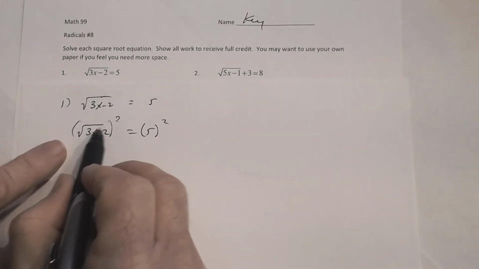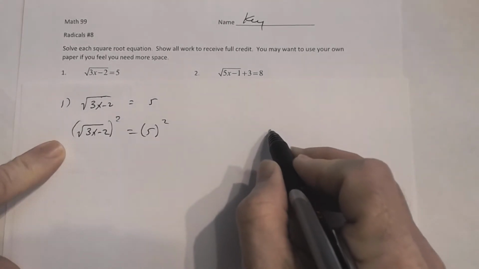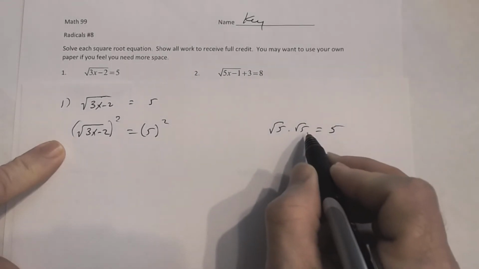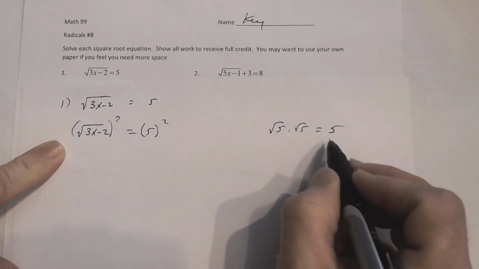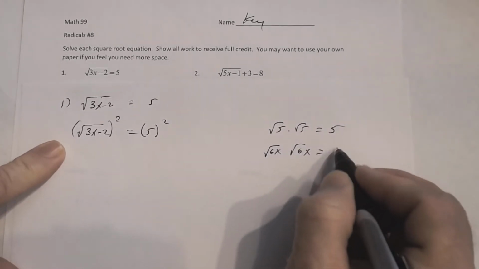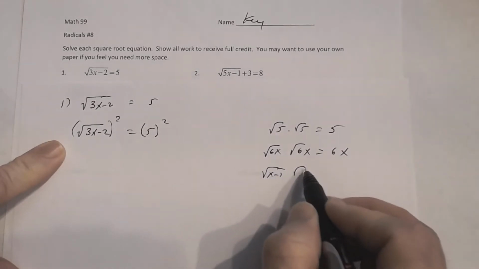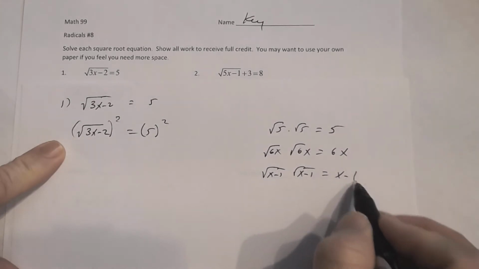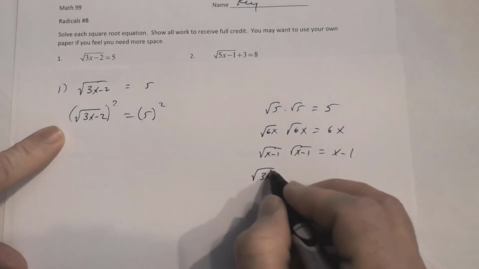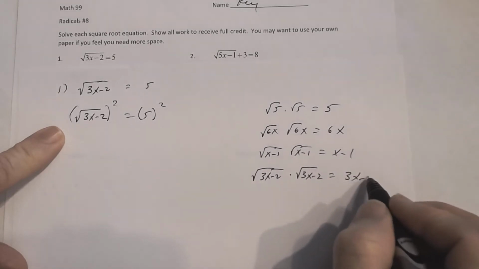And so remember, this right here is being multiplied by itself twice. So remember when we talked about something like this where we had the square root of 5 times the square root of 5. We all know that's equal to 5, right? Because 5 times 5 is 25, and 25 is a perfect square, which means the square root of it is 5. So if I have the square root of, let's say, 6x times the square root of 6x, you know that that is 6x, right? So if I have the square root of x minus 1 times the square root of x minus 1, then that's just x minus 1. So if I have the square root of 3x minus 2 times itself, then it's just the radicand, 3x minus 2.